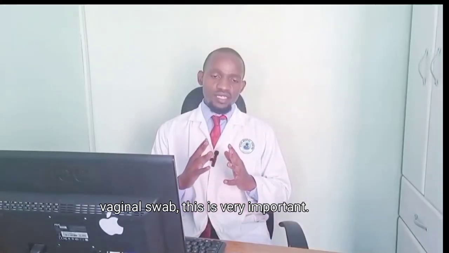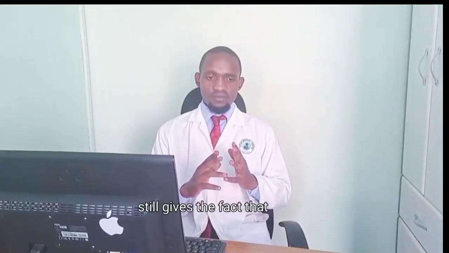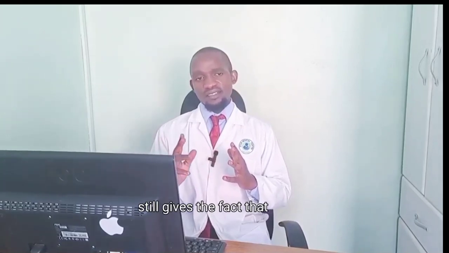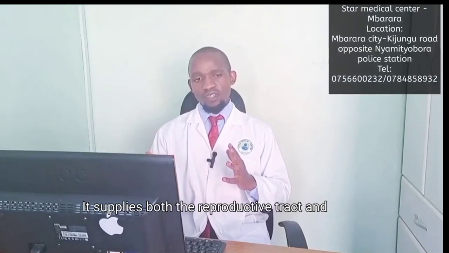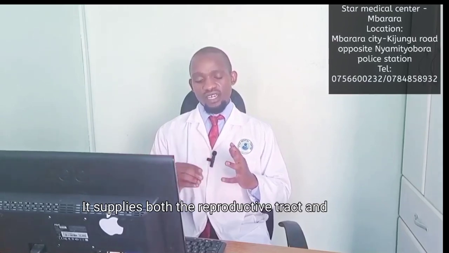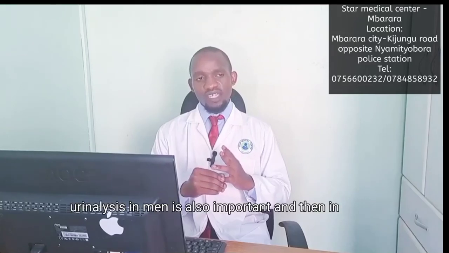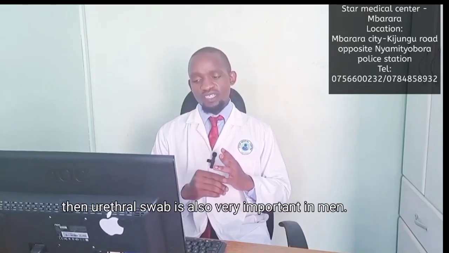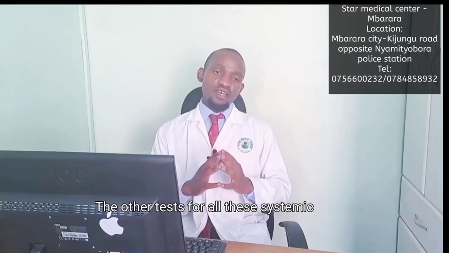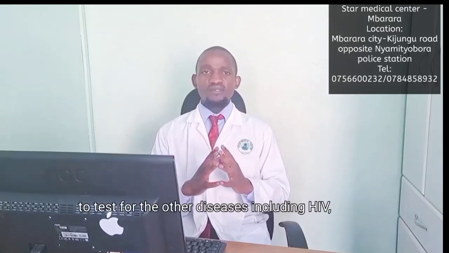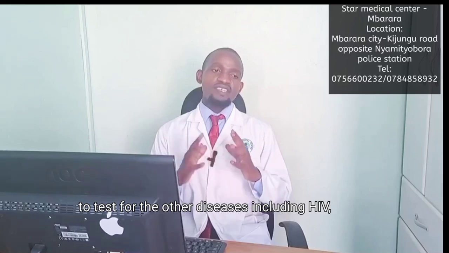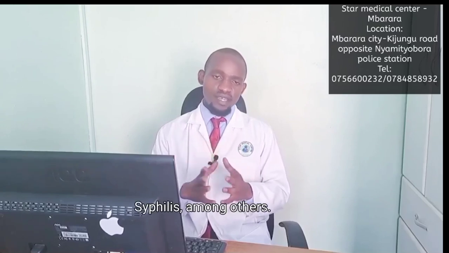In men, due to the fact that the urethra is the common organ that supplies both the reproductive tract and the urinary tract, urinalysis and a urethral swab are also very important. The other tests for all the systemic infections are serological tests, which are used to test for diseases including HIV, hepatitis C, HPV, syphilis, amongst others.